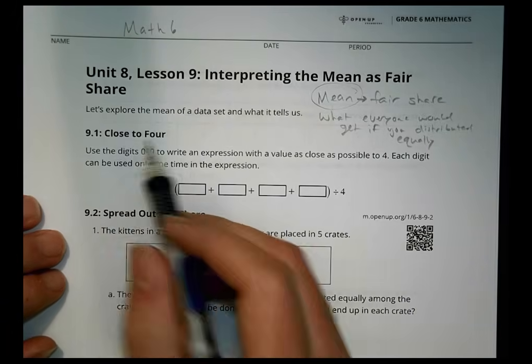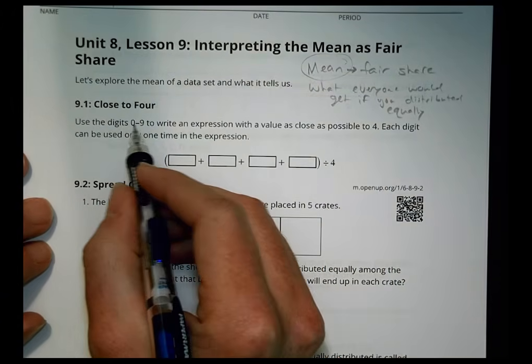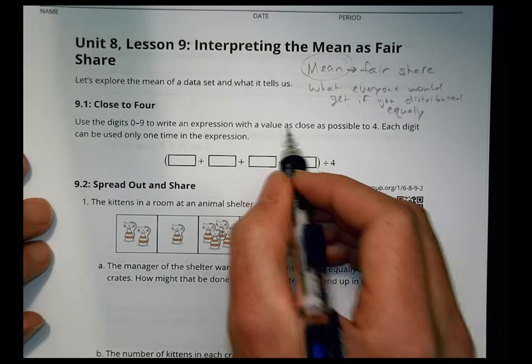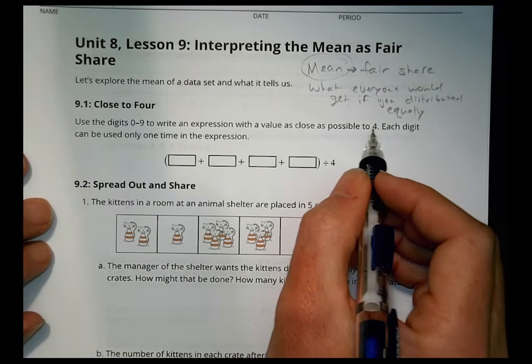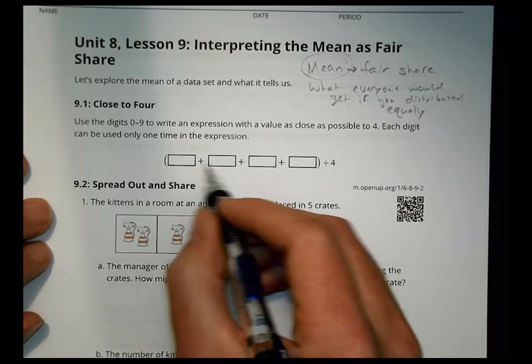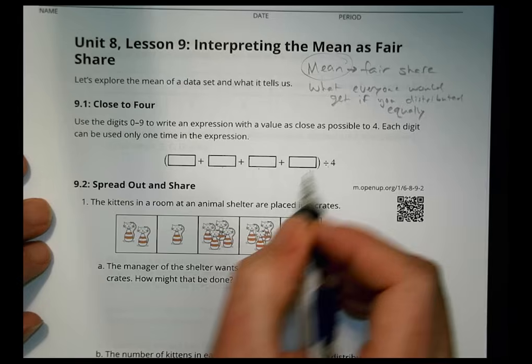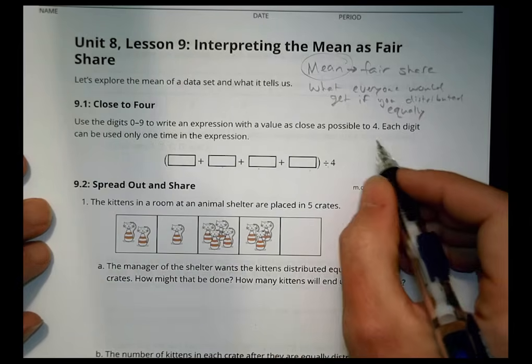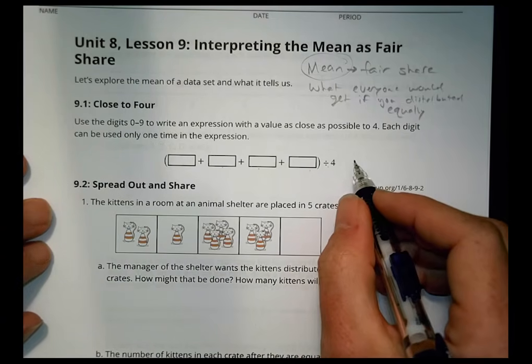So first of all, we have Close to 4 as an activity. It says use the digits 0 to 9 to write an expression with a value as close as possible to 4. Each digit can only be used one time. So we're going to take some numbers and add them up and divide them by 4 in order to get to 4. Okay, our goal is for this to equal 4 altogether.